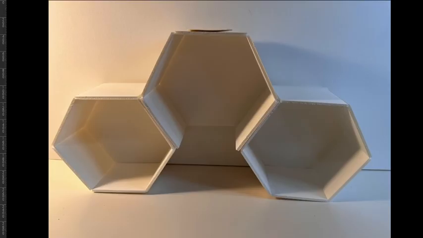Hi everyone. So today we're going to start model making. We looked at how we make the physical model by my demonstration right before this, and now I'm going to show you how to Photoshop your model photos.